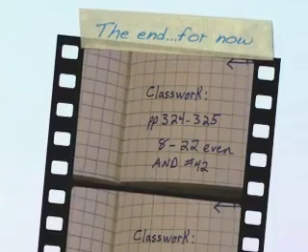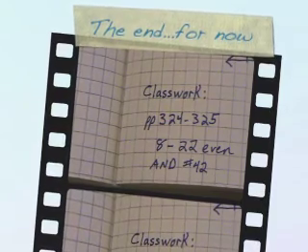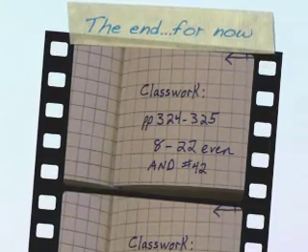Speaking of which, here is your classwork for your next class, 8 to 22 even, and also number 42.